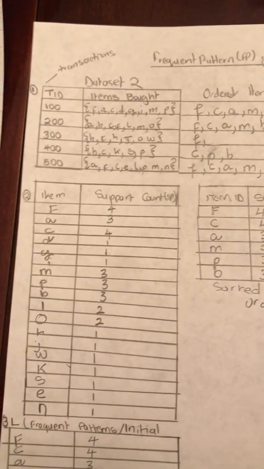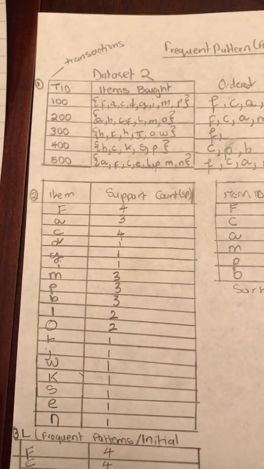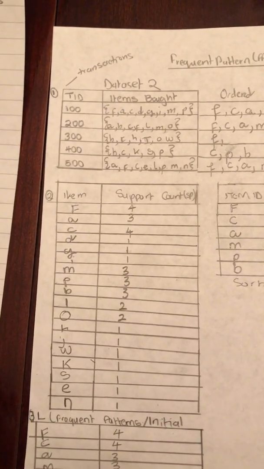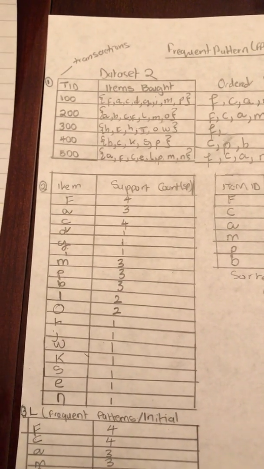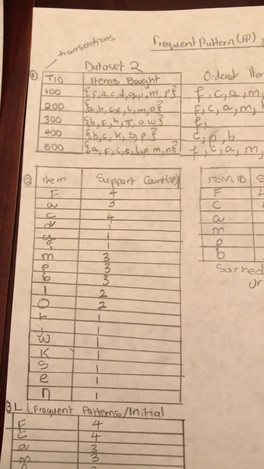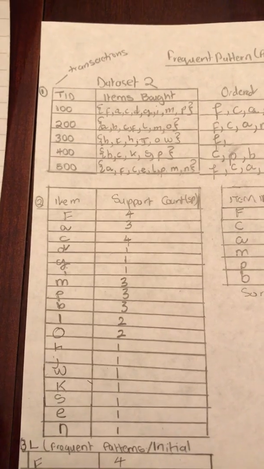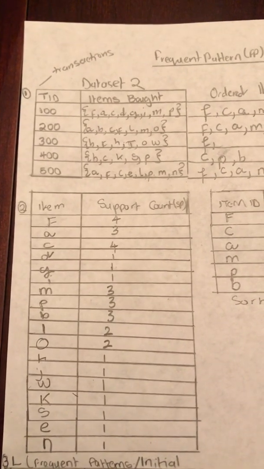So pretty much the goal with this type of algorithm is to associate different items or transactions, for example, whenever customers are shopping, and have better frequent rules so that we can associate certain items based on what the customer has previously purchased.